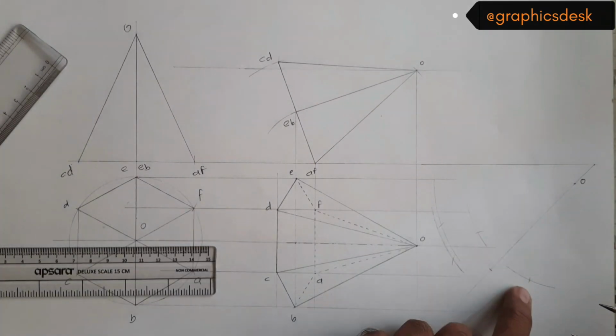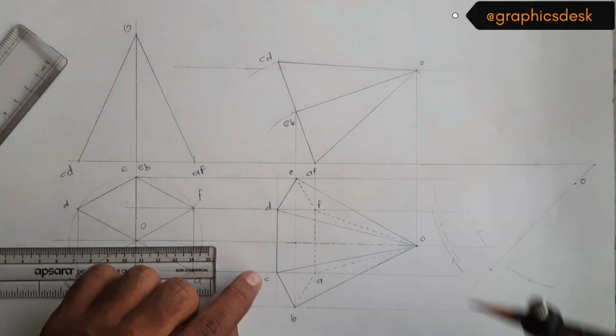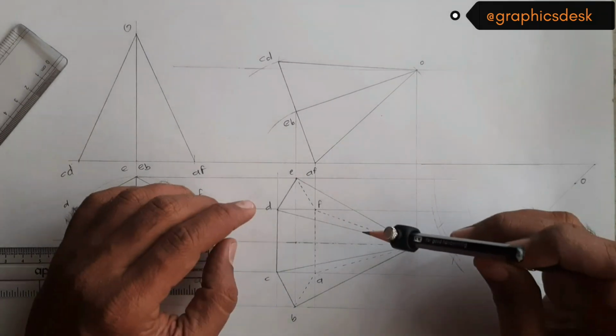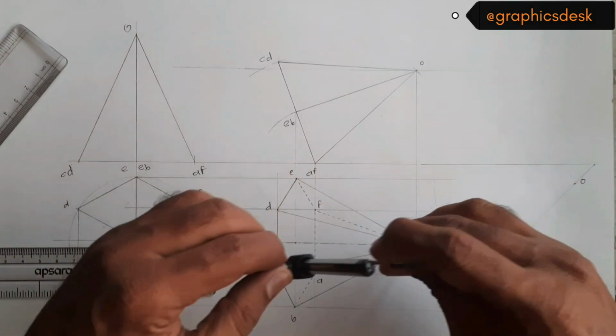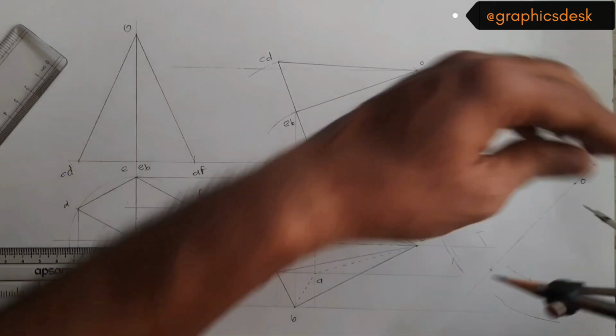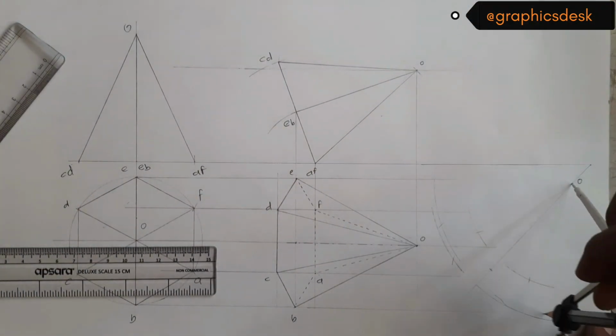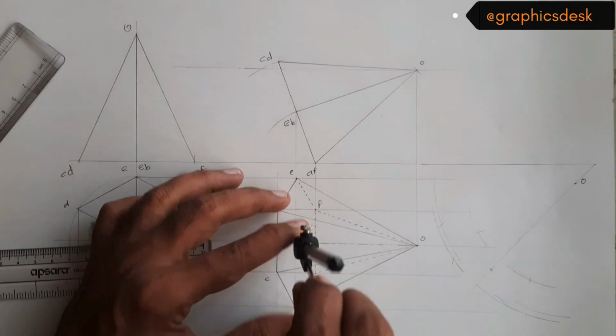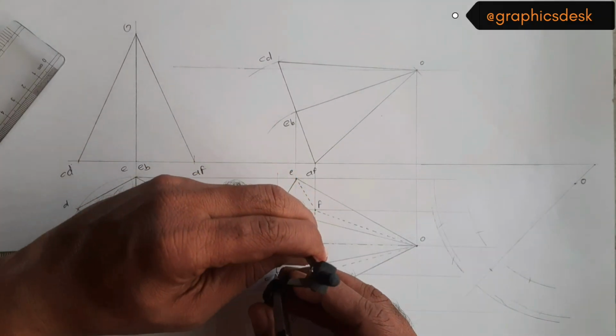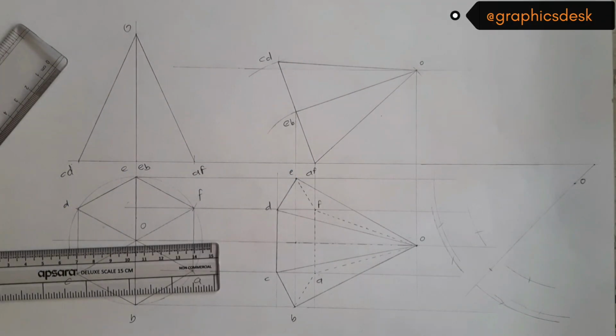So that's our F and A. Now we are left with C and B. Now we have got all the points. Let's name them, and I'll use blue color to name these because these are the final top view objects.